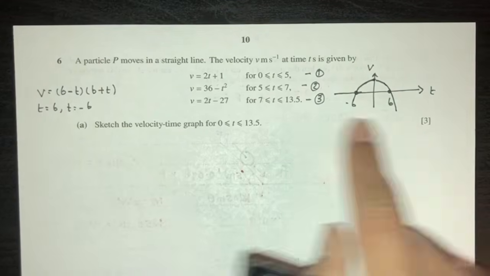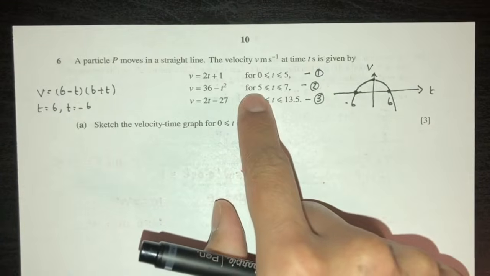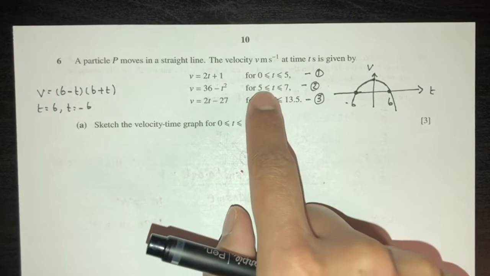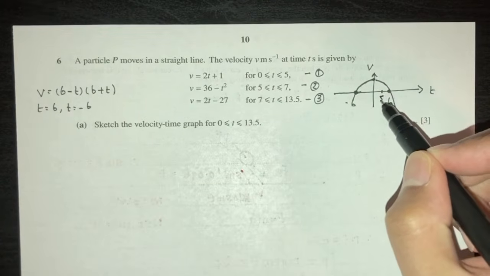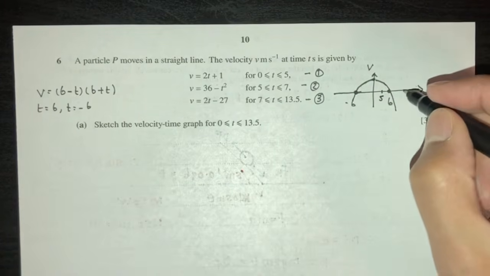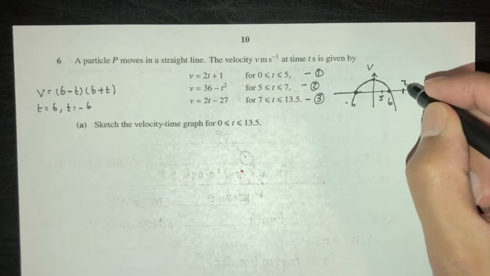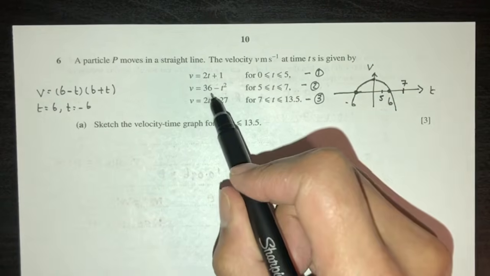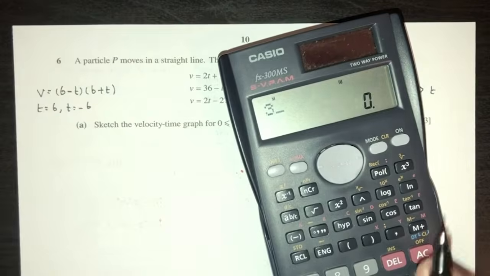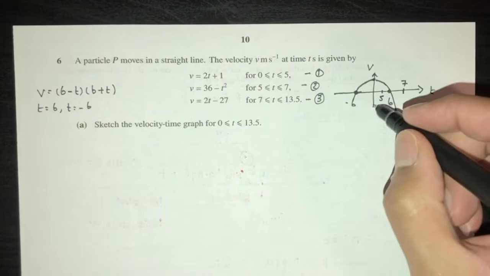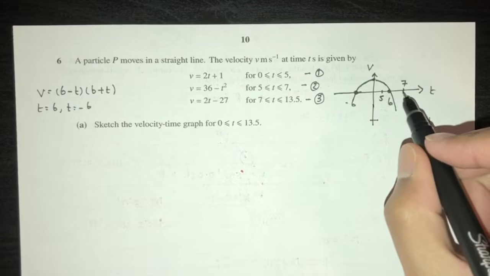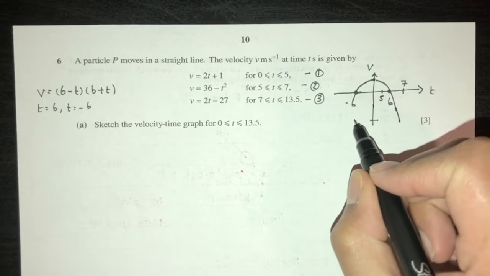Now from what I can see, we only start defining this part of the curve after 5. So 5 will be about here, but after 5 it keeps going down. So what is the value at 7? We have 36 minus 7 squared. That should give you minus 13. So basically we see that at the value of 7 it will come down to minus 13.